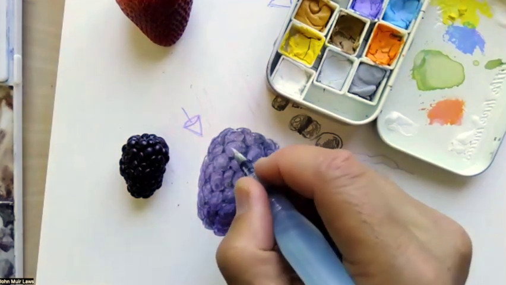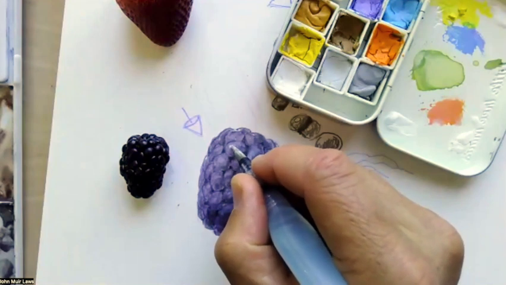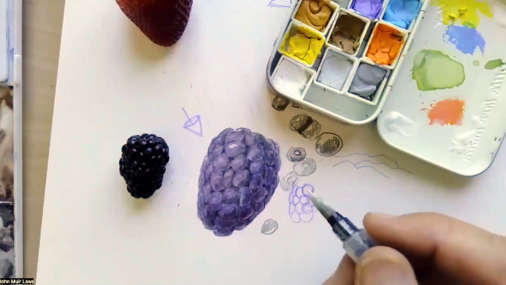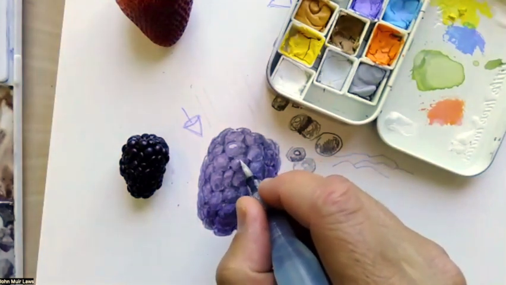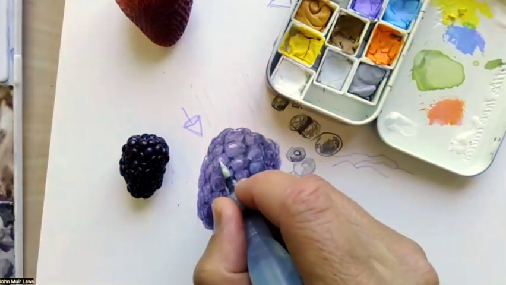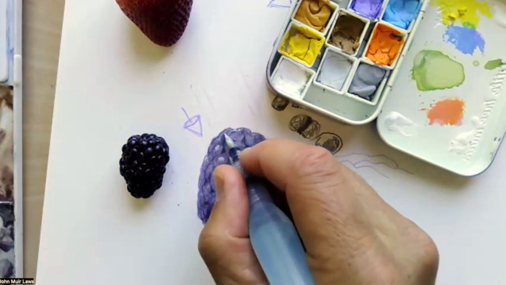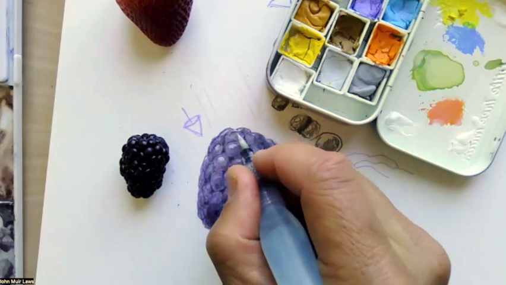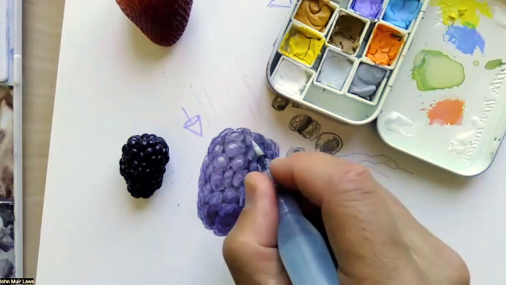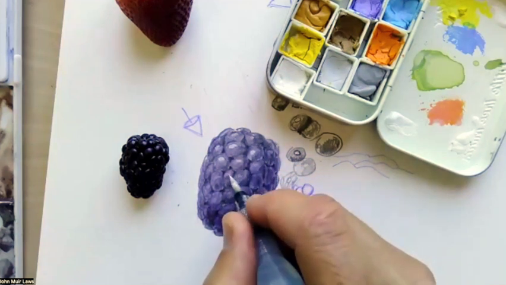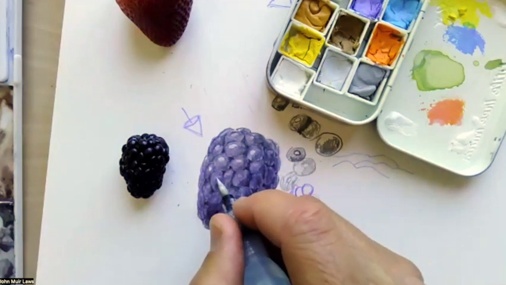When it first goes on, it is going to feel much brighter than you want it to, but it will fade a little bit as it dries. Sometimes that's really frustrating, but here I want these to be kind of subtle.